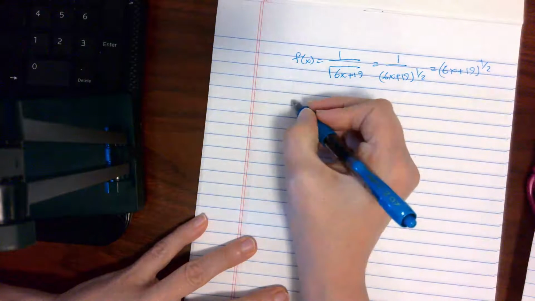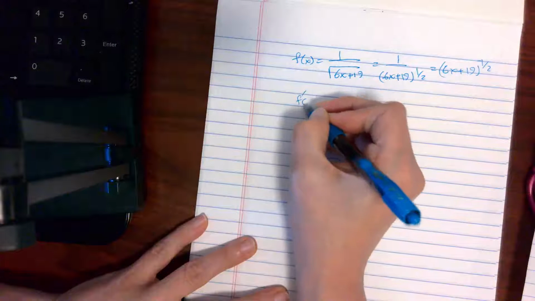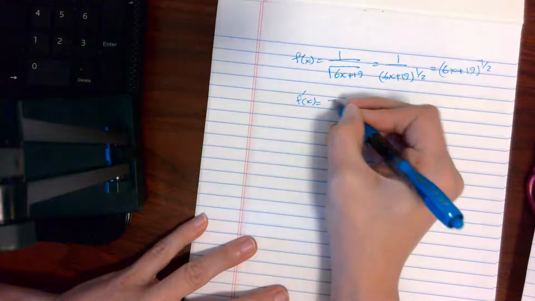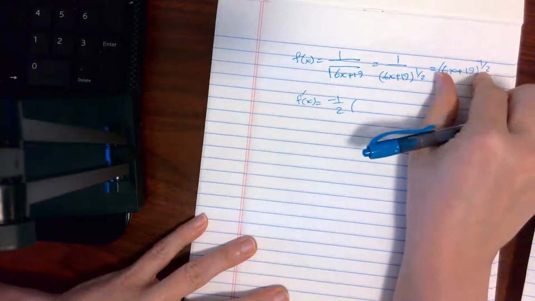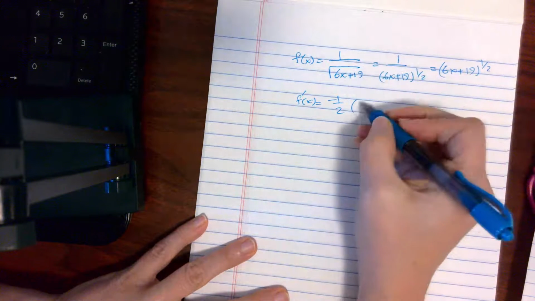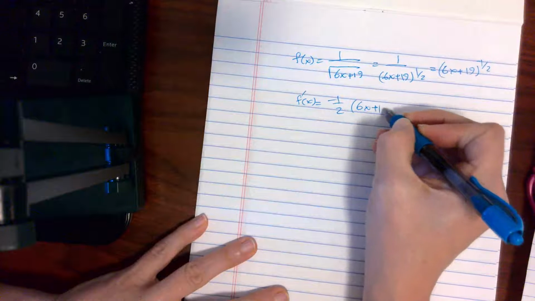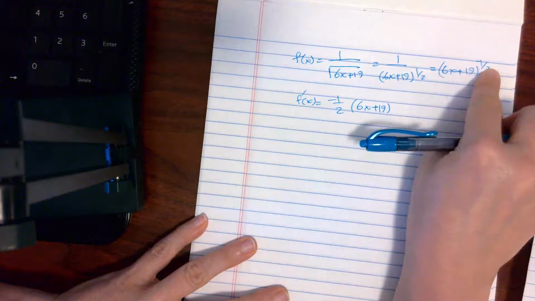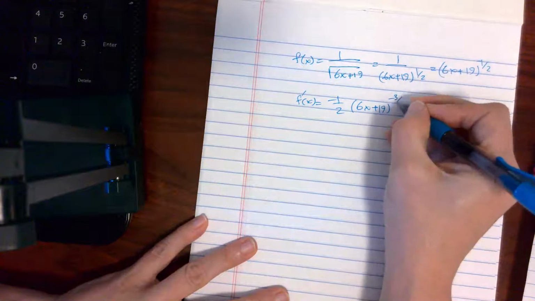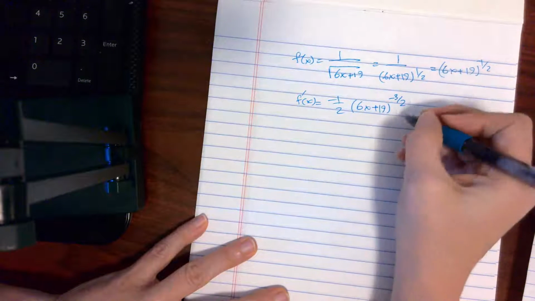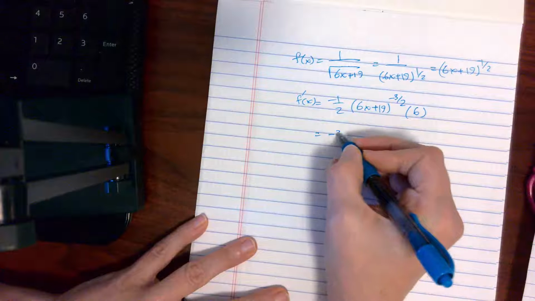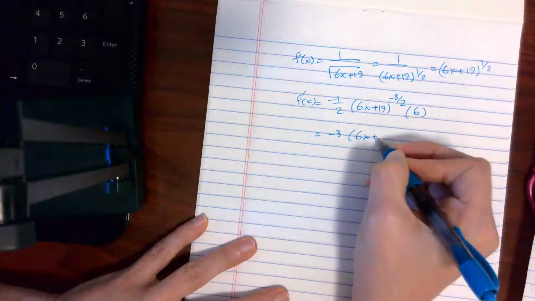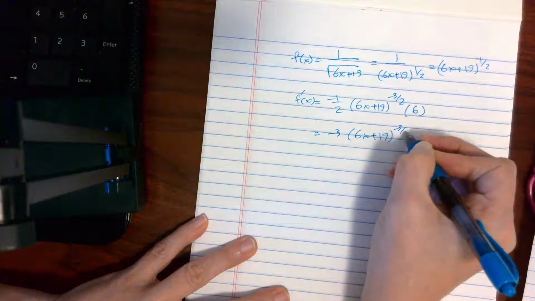So I find the derivative of that: negative 1/2 times, the derivative of the outside is negative 1/2, the inside to the power 1 less. What's negative 1/2 minus 1? It's negative 3/2. Then the derivative of the inside, which is a 6. And so I get negative 3 times 6x plus 19 to the power negative 3/2.